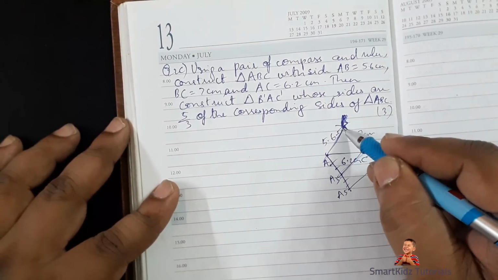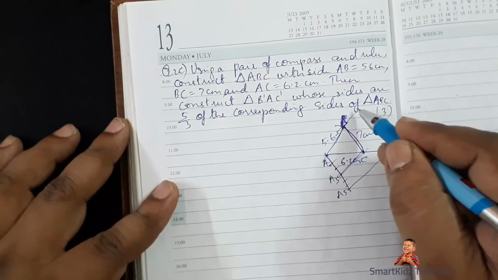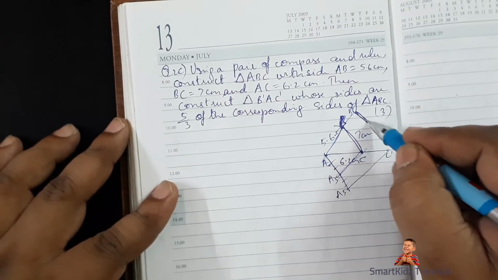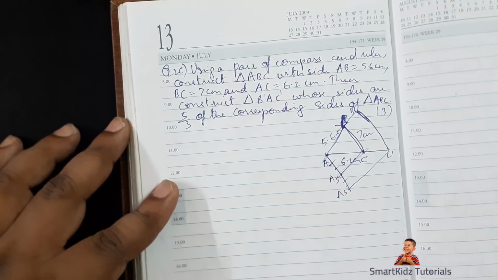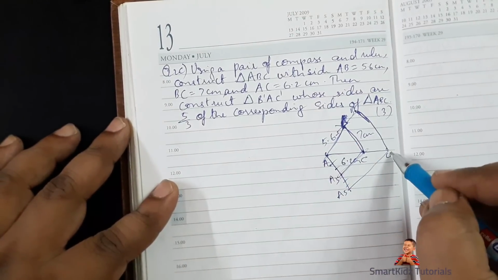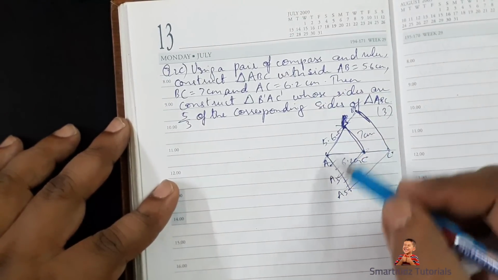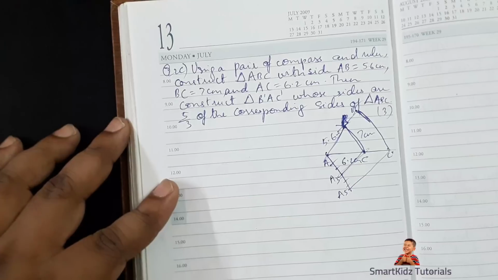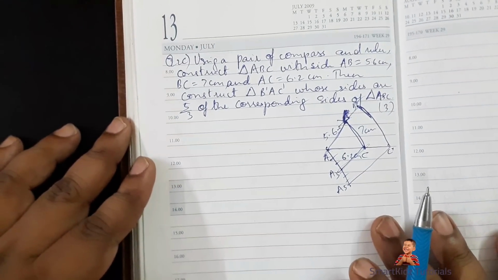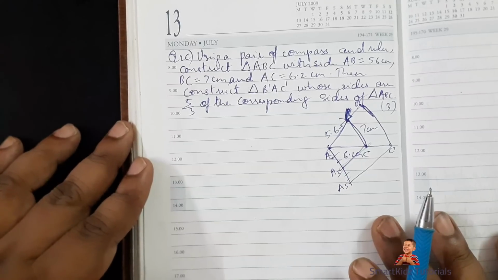Similarly, we extend B to have B dash, and we connect B dash C dash in such a way that it is parallel to BC. Then we get a new triangle which is B dash A C dash, corresponding to triangle ABC. Okay, that's how we draw this particular triangle.